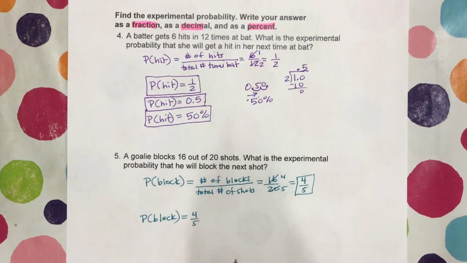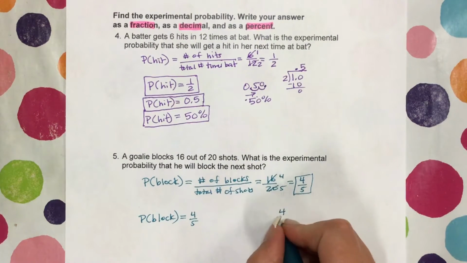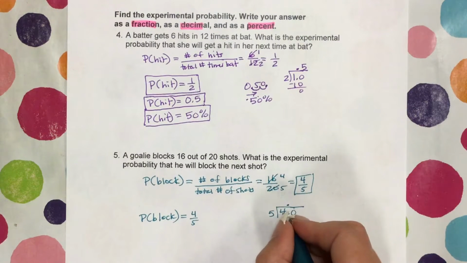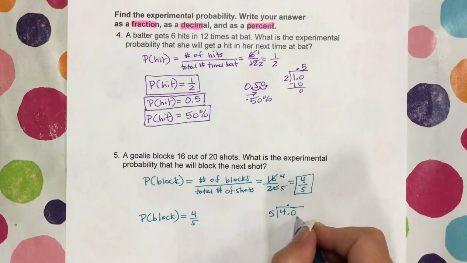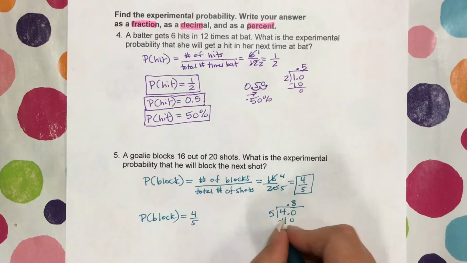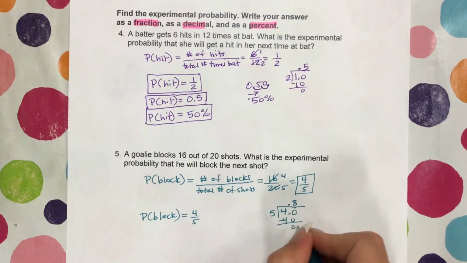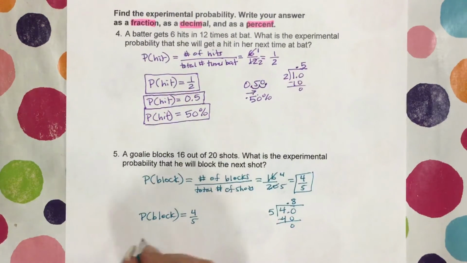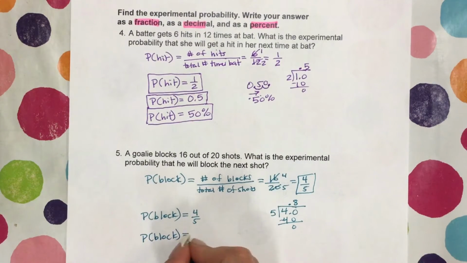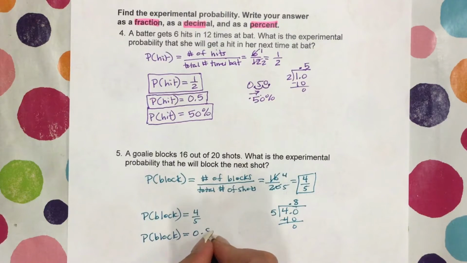Now we need to go ahead and turn that into a decimal. So I'm just going to go 4 divided by 5. 5 does not go into 4, but 5 does go into 40. It goes in there 8 times. 8 times 5 is 40. 40 take away 40 is 0, and boom, there we have it. So the probability of a block, as far as a decimal goes, is 0.8.